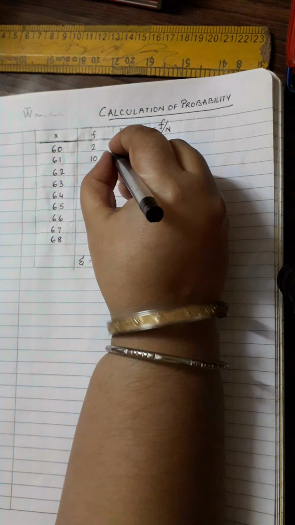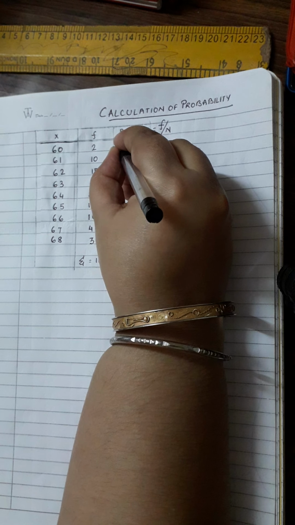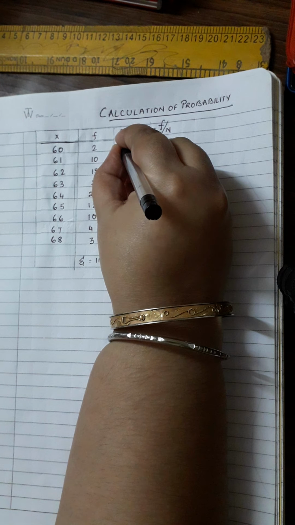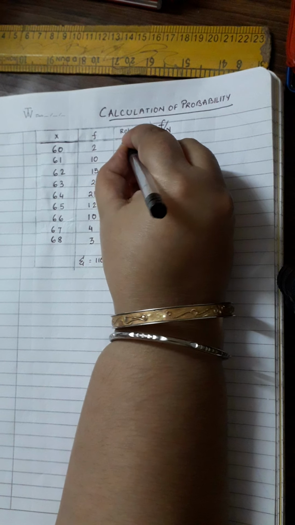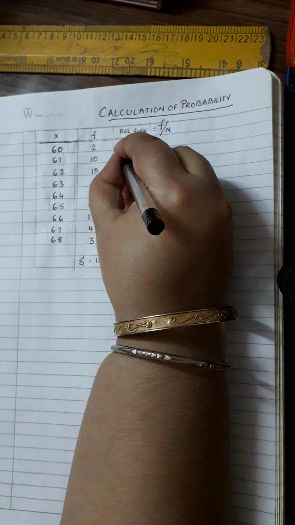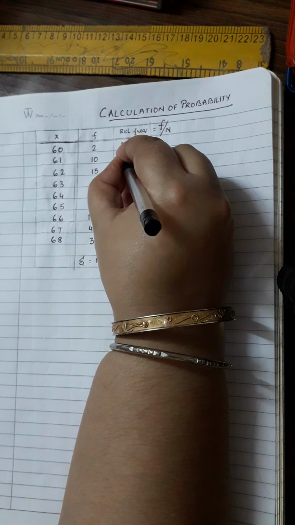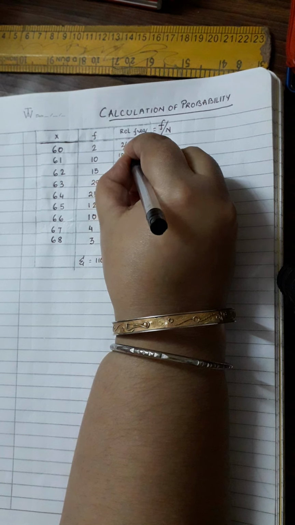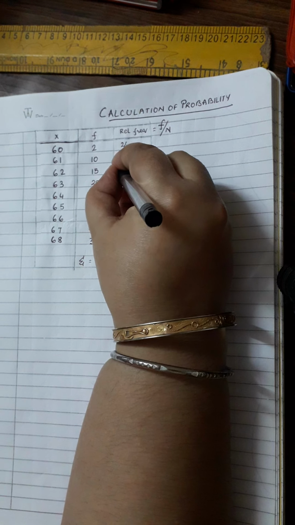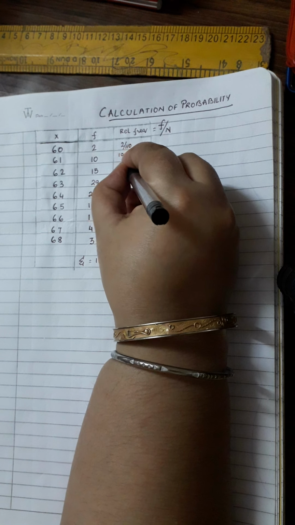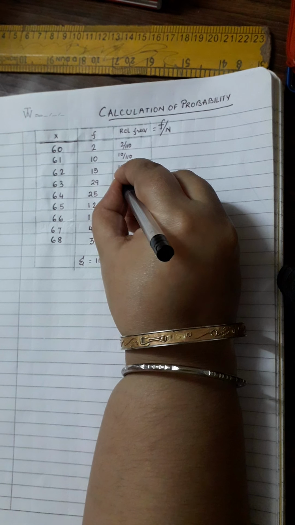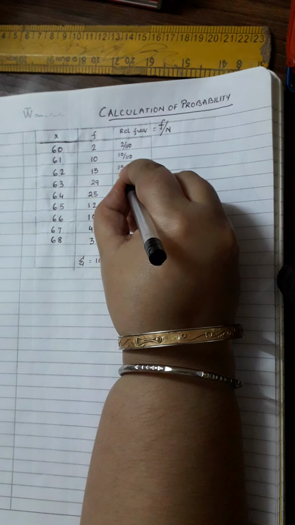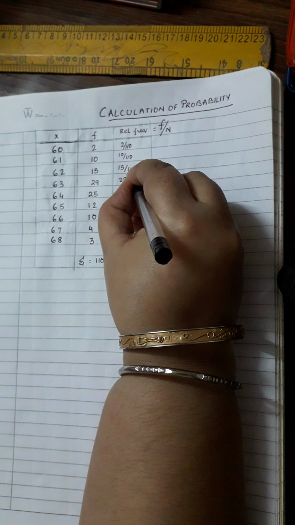The relative frequency of this bin 60 is 2 by 110. That of 61 is 10 by 110. That for 62 is 15 by 110. That for 63 is 29 by 110.